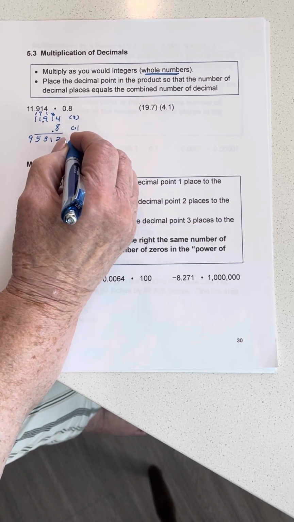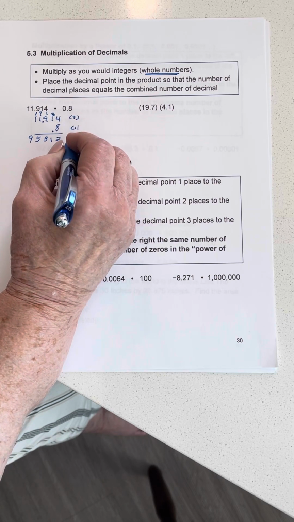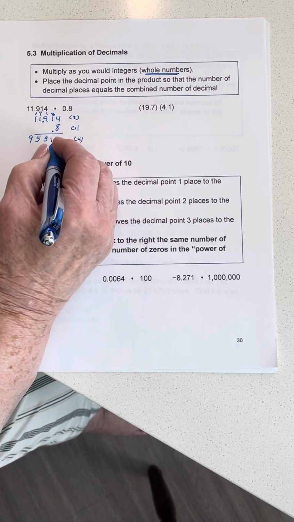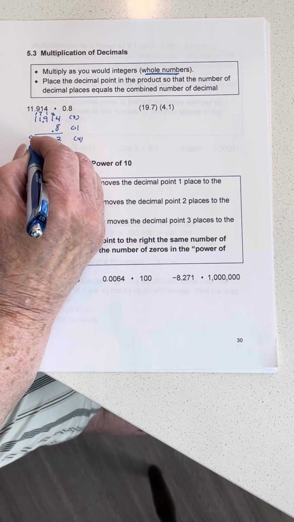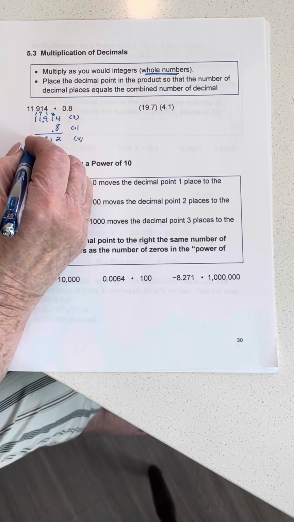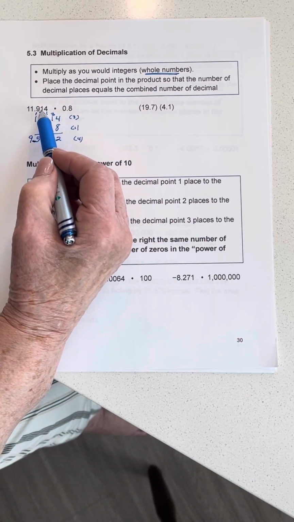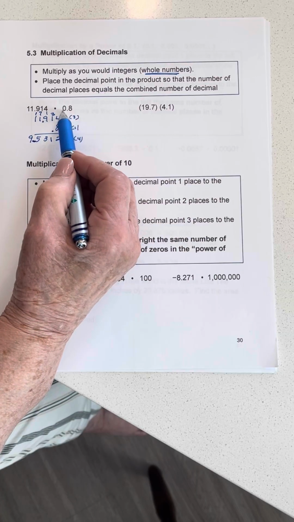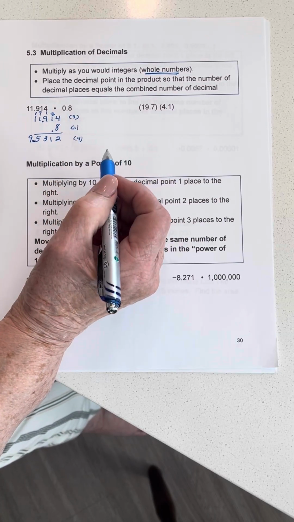So in our answer, it's going to be the combined number of decimal places. So this is 4. We have 1, 2, 3, 4, which seems to be a pretty reasonable answer because we've got about 12 and we've got not quite 12. We've got just 8/10 of that.